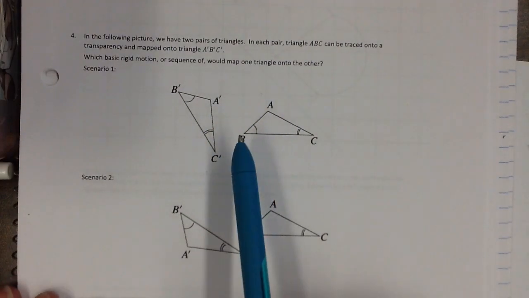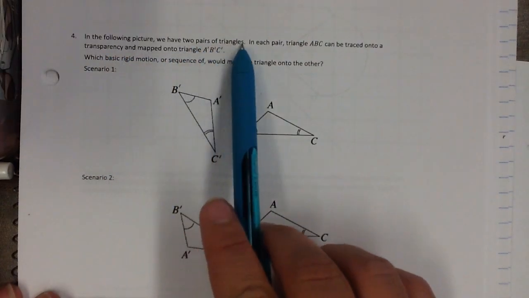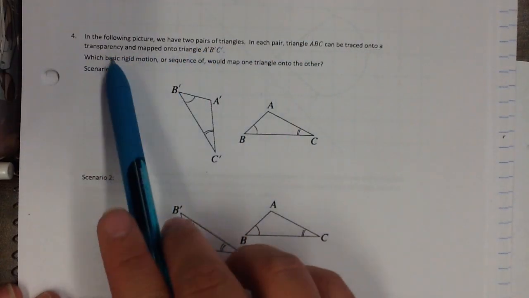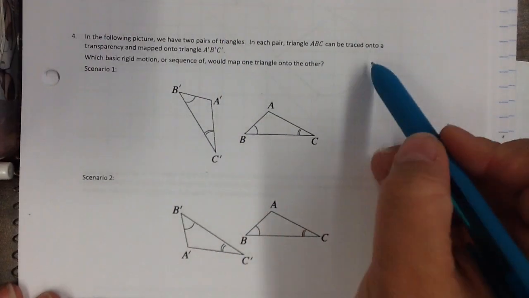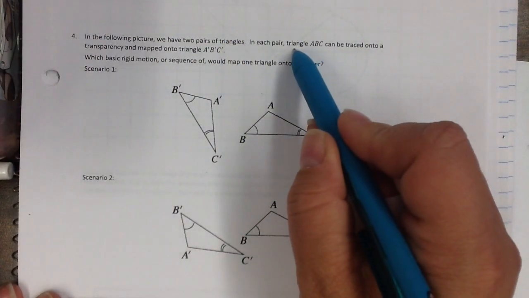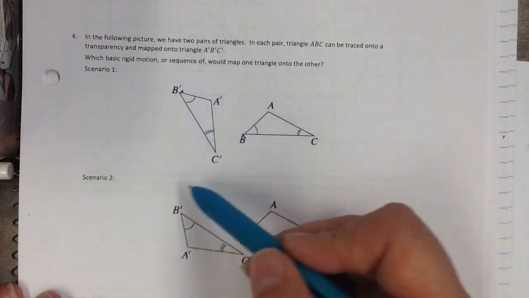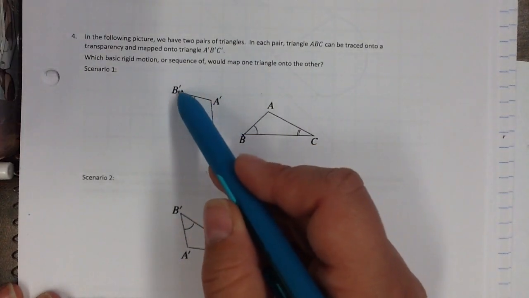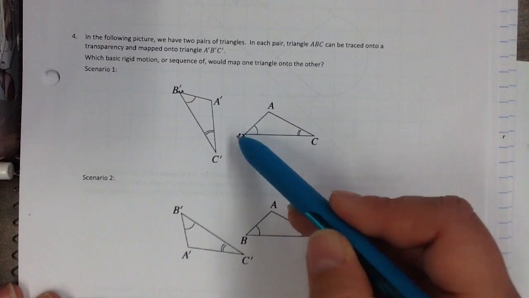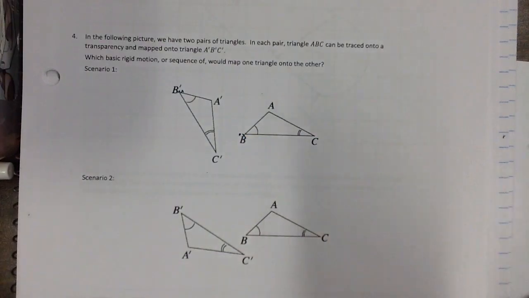Oh, and this is important. Okay, so it says, how do you see? Okay, so you could translate B to B prime and then rotate it. Or you could translate B prime to B and then rotate it. It's going to be different as long as it gets it in the right position.